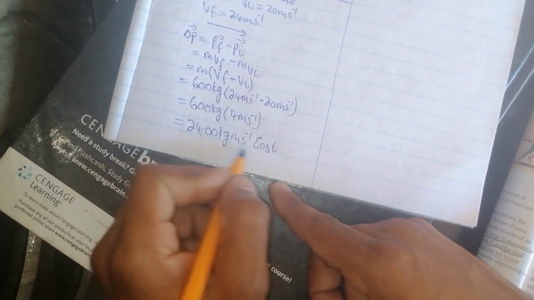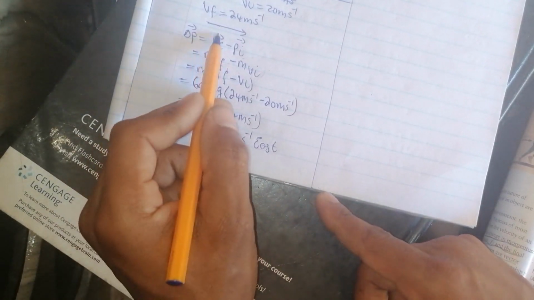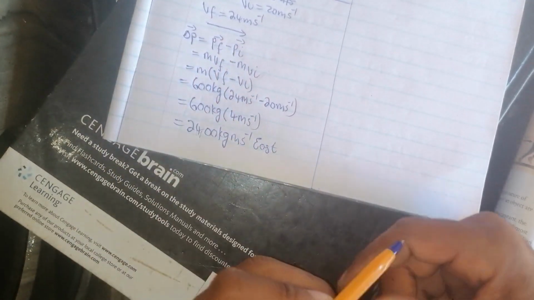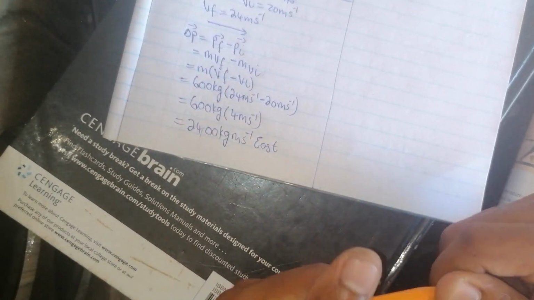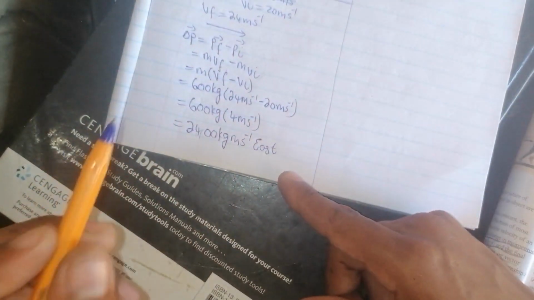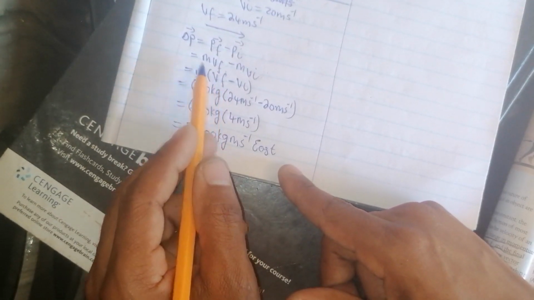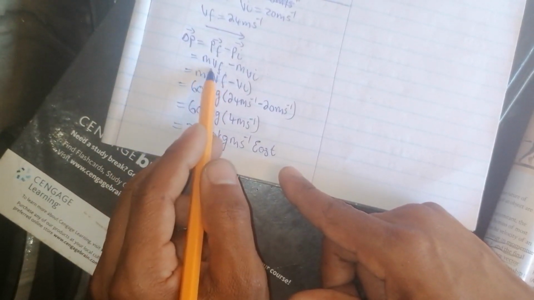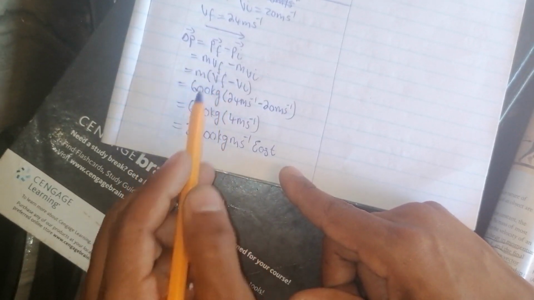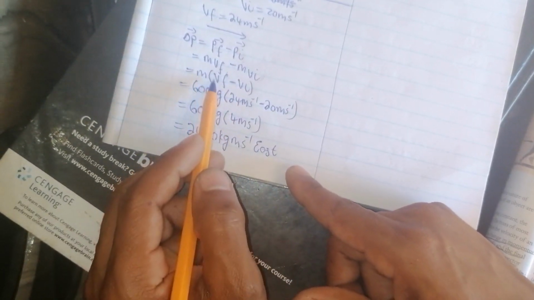Very, very important, change in momentum. And as you can see that the answer here is positive, meaning the final momentum is bigger than the initial momentum. This is very, very important that we see that. So meaning if the velocity increases, that will imply an increase in momentum. So because the velocity was increased, obviously the momentum would also increase. So vf minus vi will provide us with the answer that we have there. So this is the change in momentum.